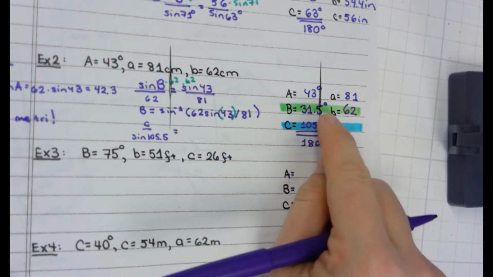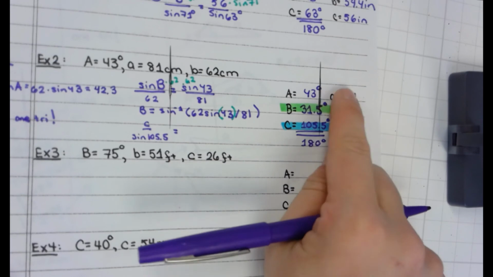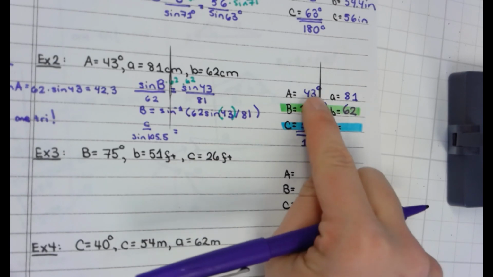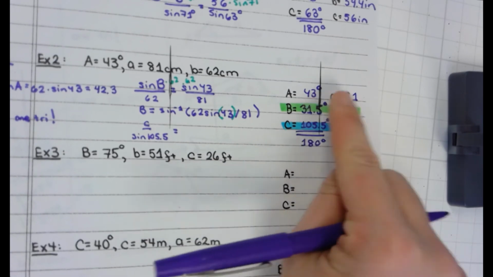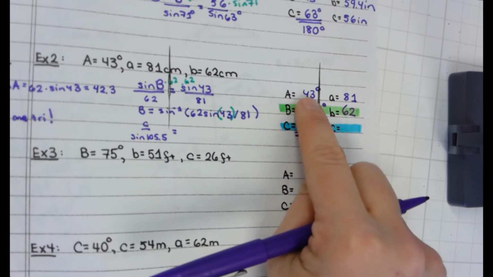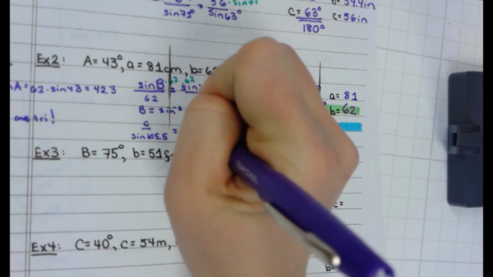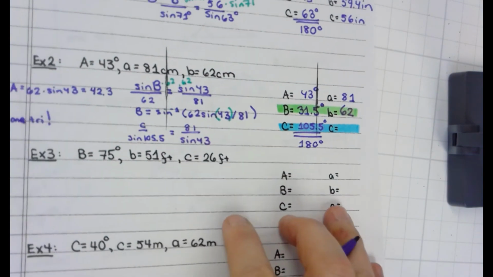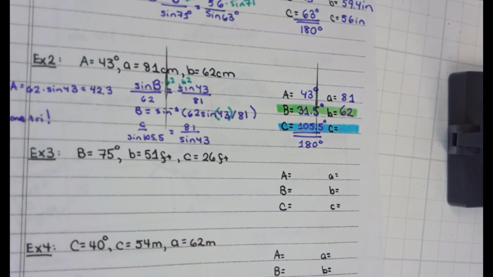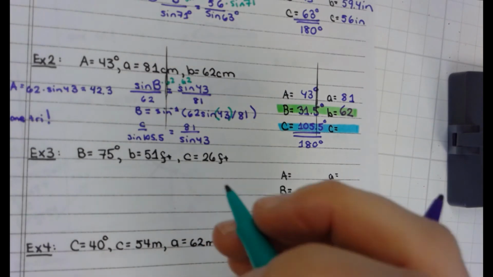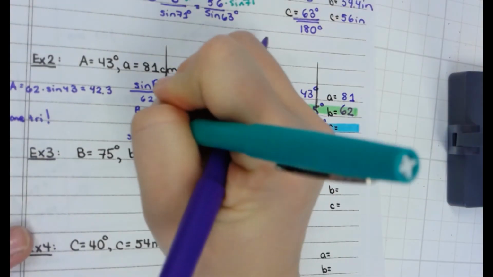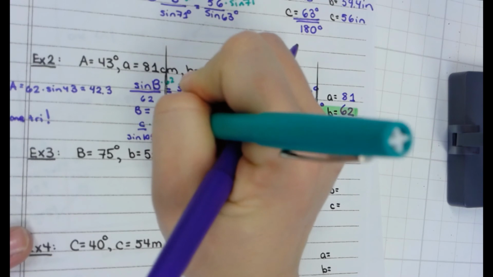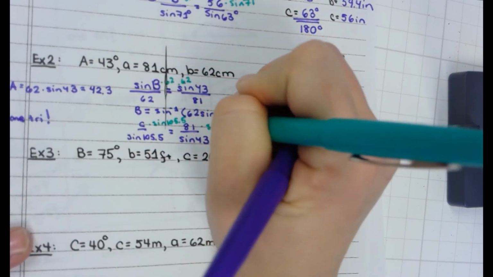You can choose either of the two ratios, but I always go with the one that was given to you in the very beginning. So I want to choose this one, the 81 over the sine of 43. Okay, multiply by sine of 105.